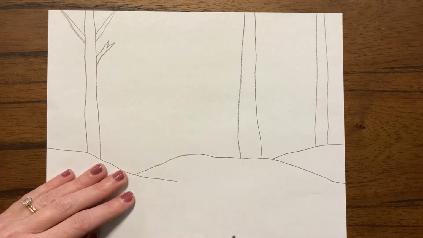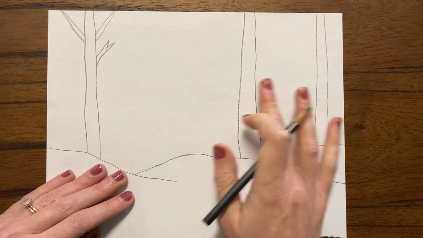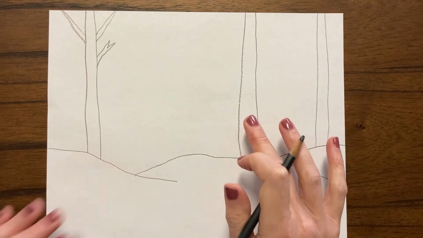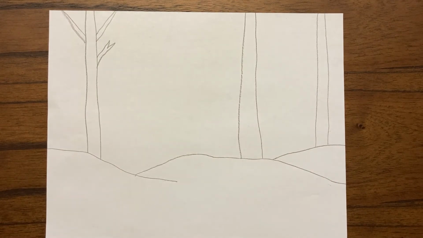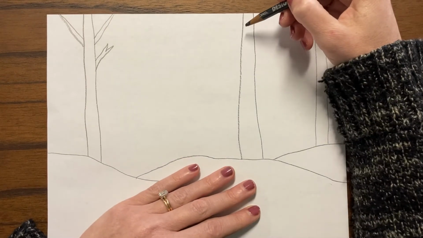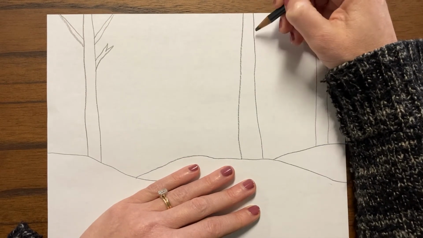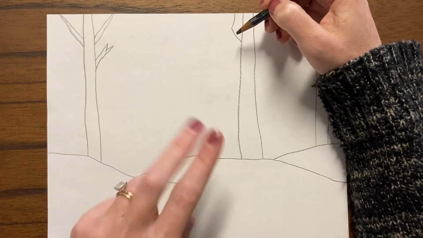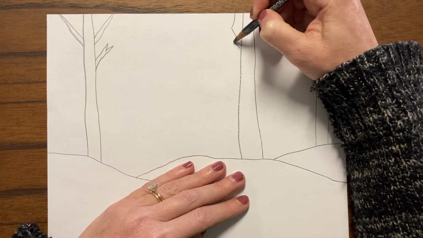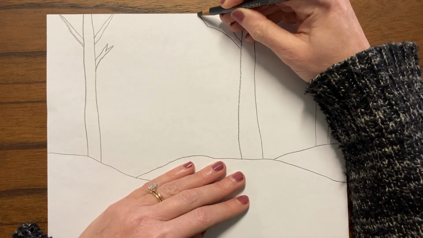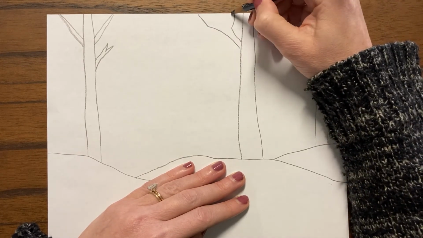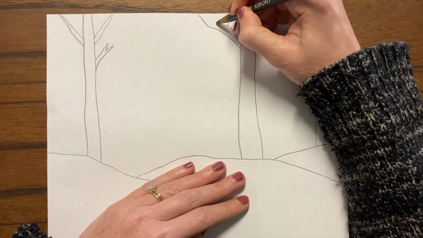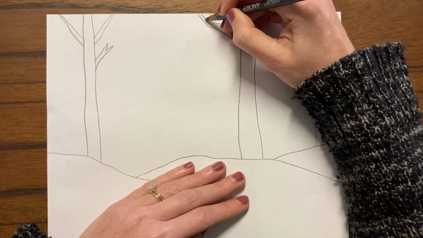Okay, so that's good on one. Now let's think about the others, right? We don't want to leave them out. We want to make sure that they all have some branches. So on this tree, I'm going to draw a branch. It's actually going to split. They split into twos, right? So this will look like this, and then this branch will keep going and we'll split up here.